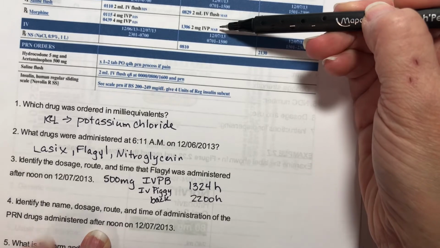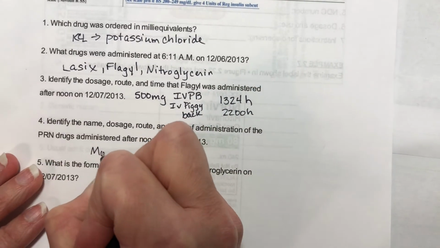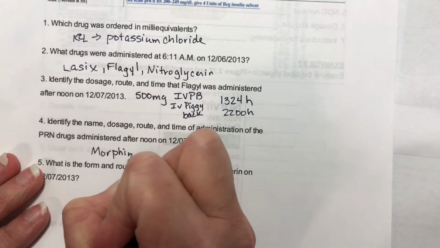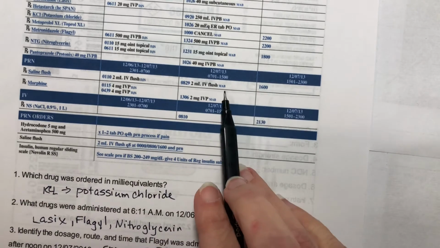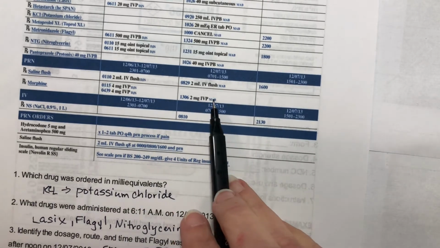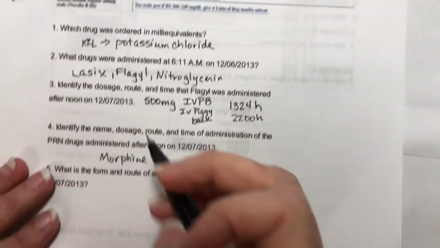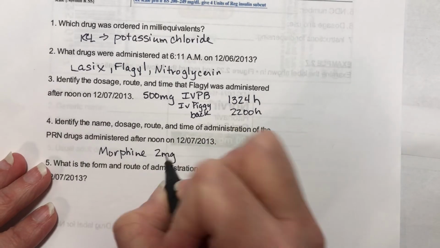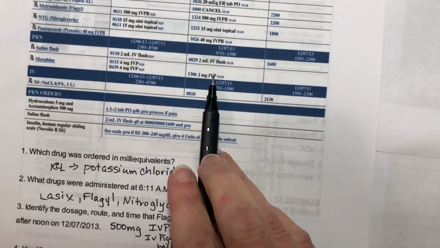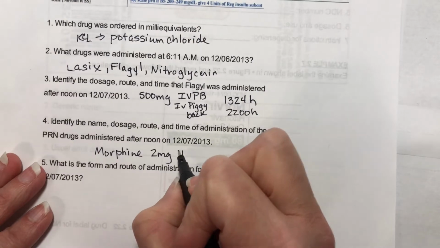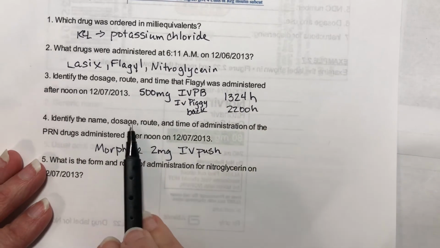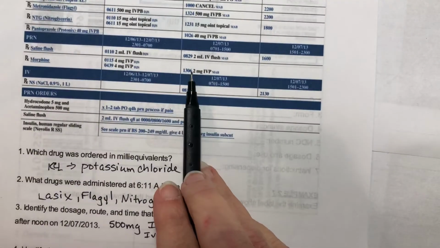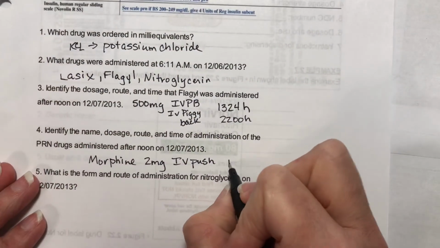So the only drug that was administered PRN was morphine. The dosage on the 7th was 2 milligrams. The route, it was an IV push. Okay. And the time of administration, it was 1306.